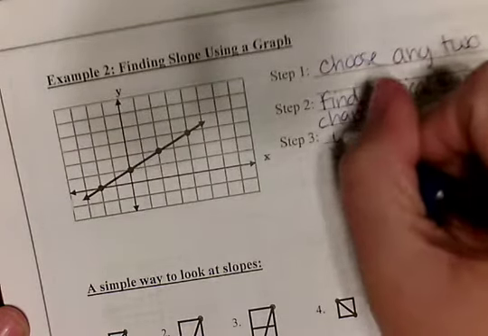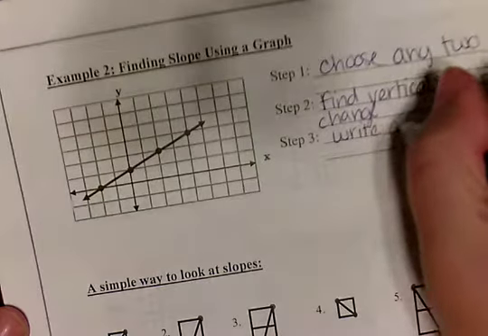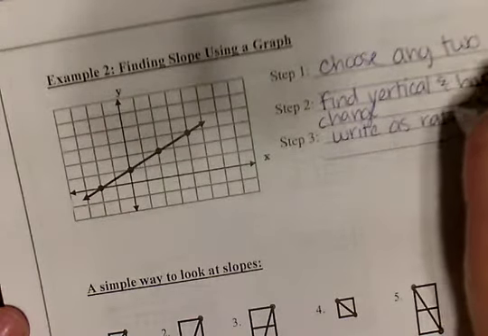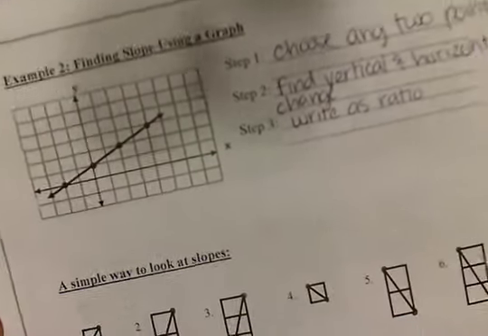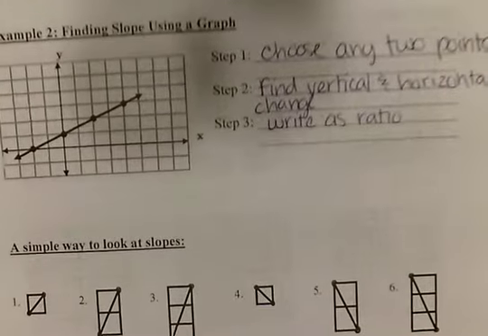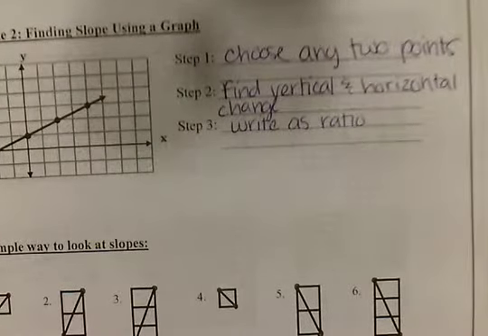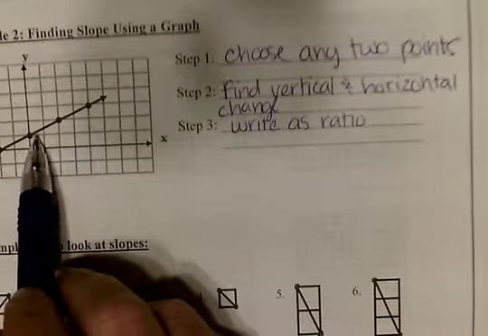In step 3, you are going to write it as a ratio. So it does not matter which 2 points that you choose to use on this graph. I'm going to use these first 2 points.